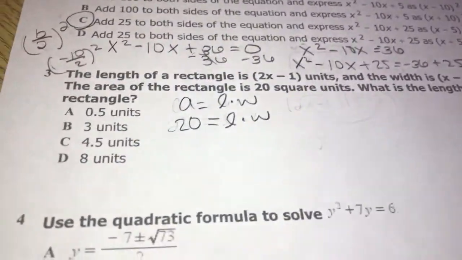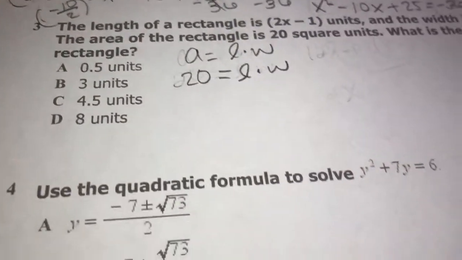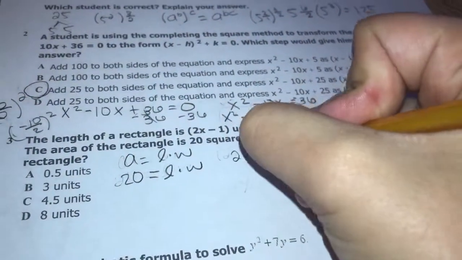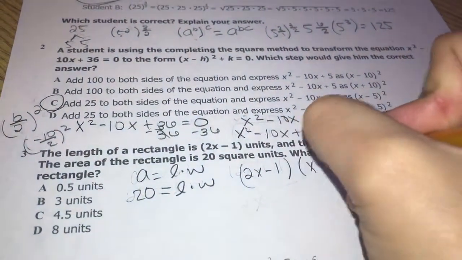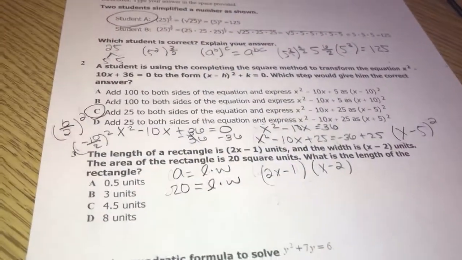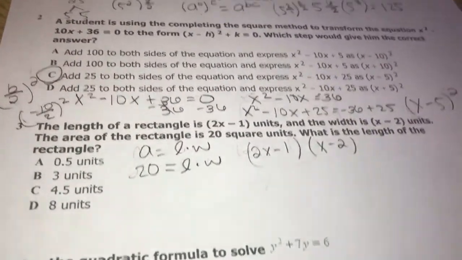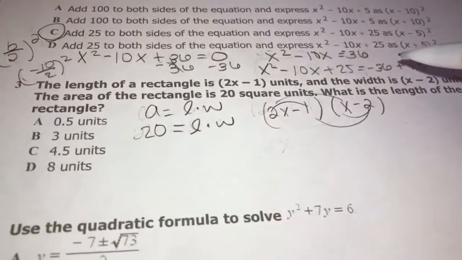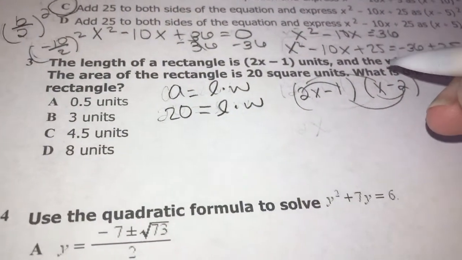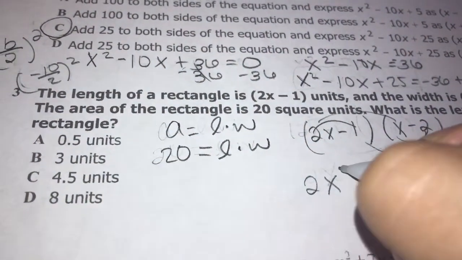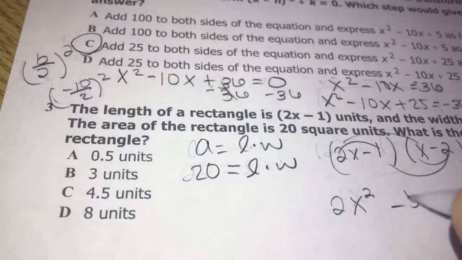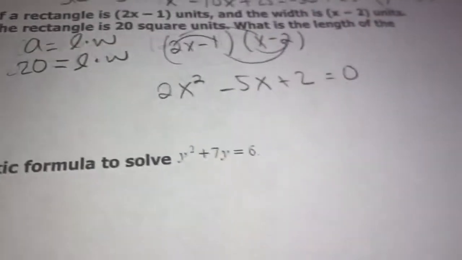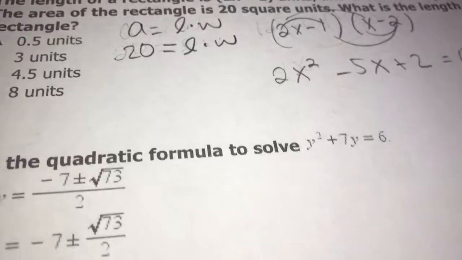Now to get the length, which is what we're asked to find, you're going to want to multiply the binomials, 2x minus 1 and x minus 2. Okay, so use the FOIL method: first, outer, inner, last. That gives us 2x squared minus 5x plus 2 equals 0. Set that equal to 0. Now you're going to finish it using the quadratic formula.